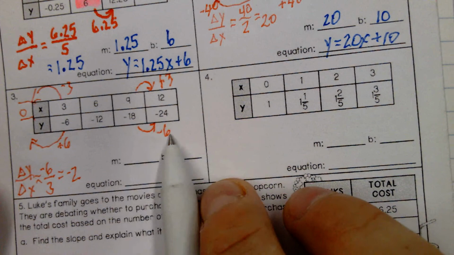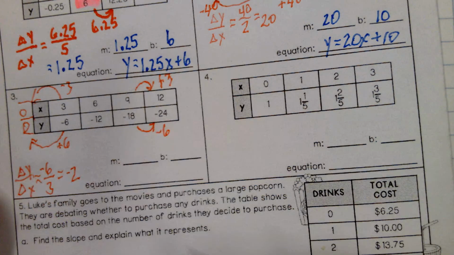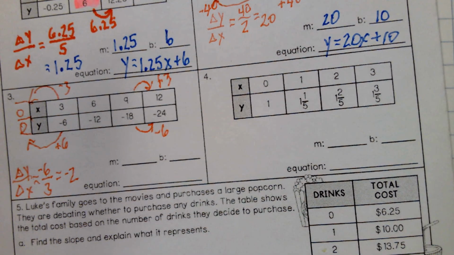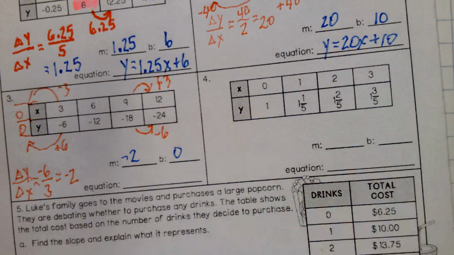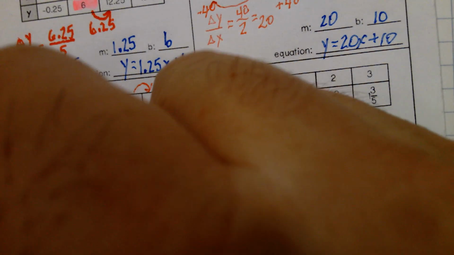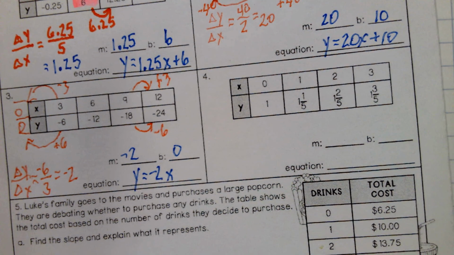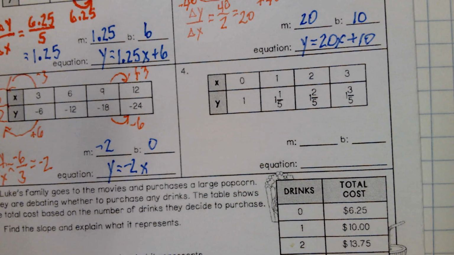We would go back 3 to get 0. But here we would go plus 6. Since going forward, you're subtracting 6. Going backwards, you're adding 6. So you get 0. So we get negative 2 and 0. I could just write it that way. I don't need the plus 0. All right.